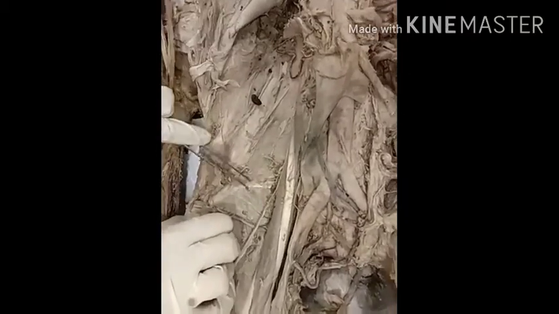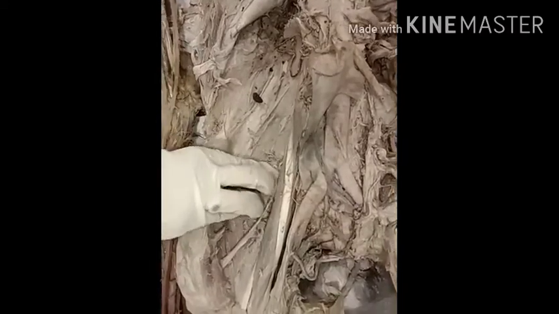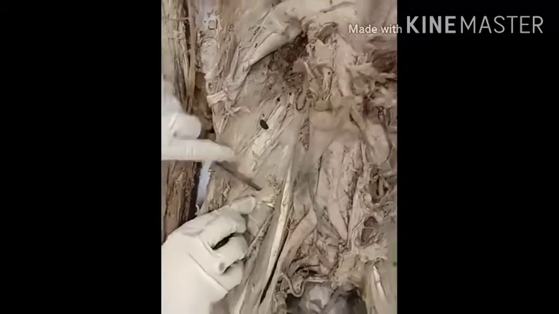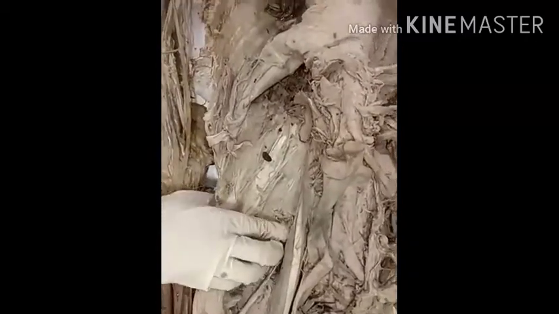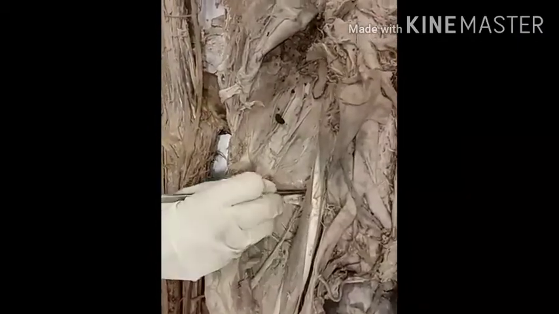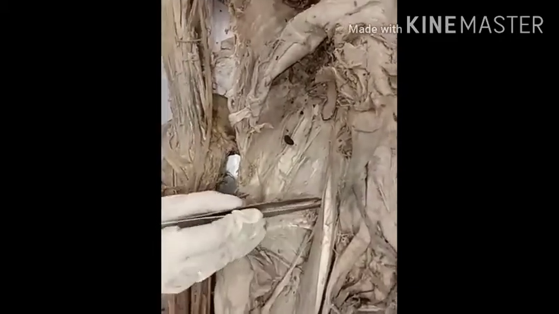The muscle is taking origin from the iliac crest. So the first point of origin which we will be studying is the transverse process of L5 vertebra. यहाँ पे at this level is lying the L5 vertebra. So transverse process of L5 vertebra, it is taking origin.